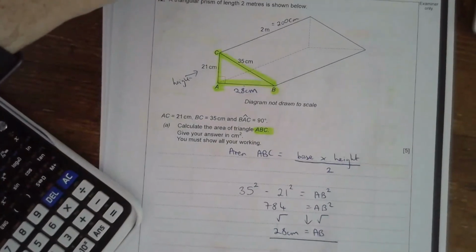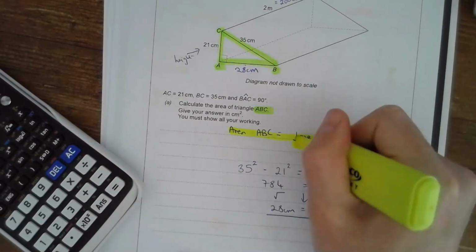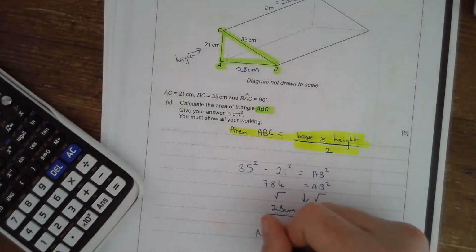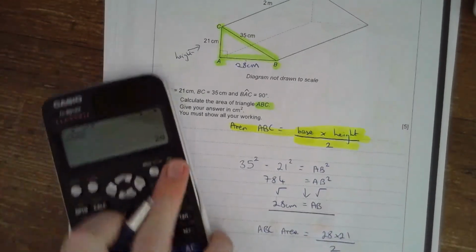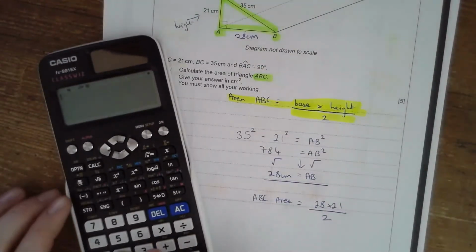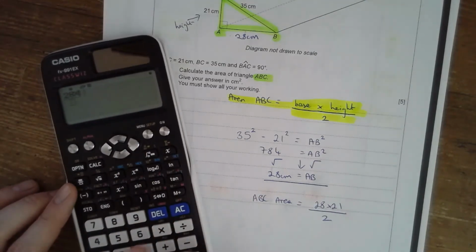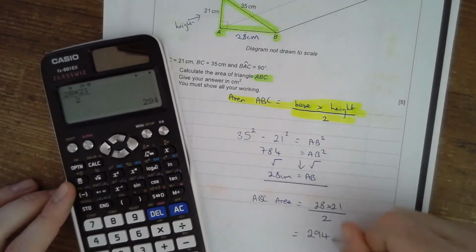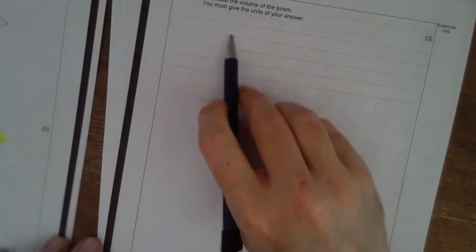Okay, now to work out the area of ABC, I can just come back to this formula here. Area is equal to base times height divided by 2. So ABC area is equal to the base, so 28 times by the height, 21, divided by 2. Let's fraction it first. 28 times by 21 divided by 2 comes to an answer of 294 centimeters squared.